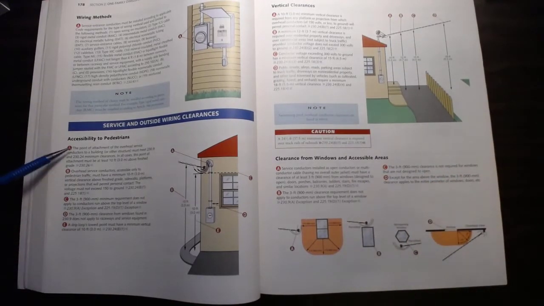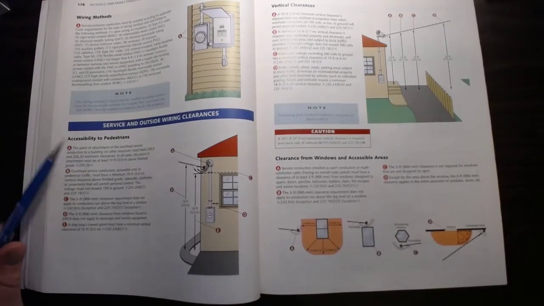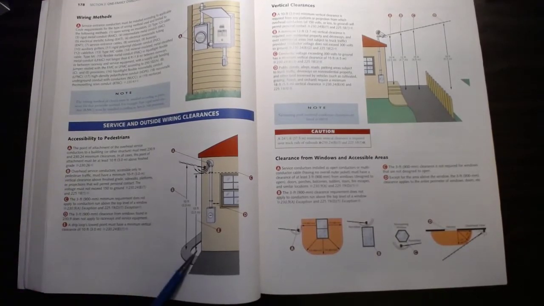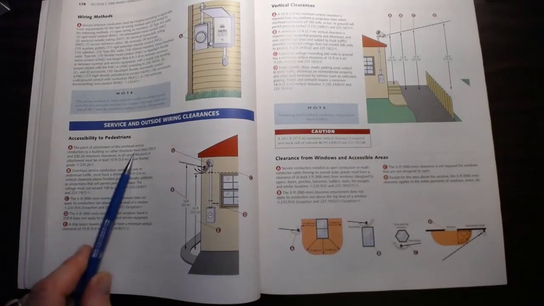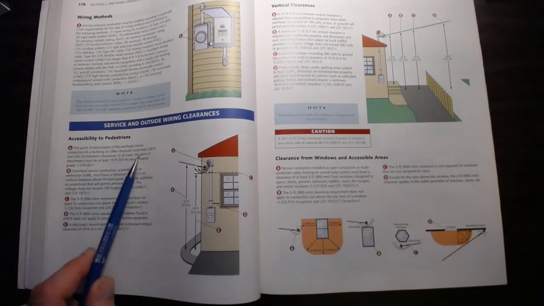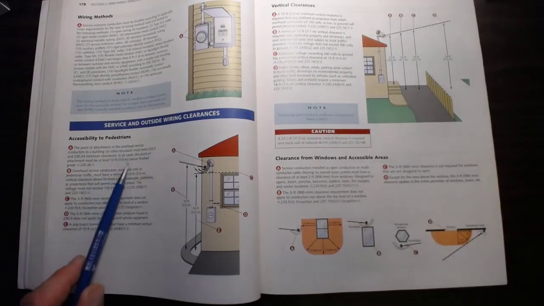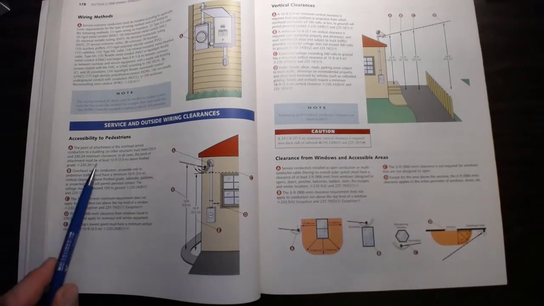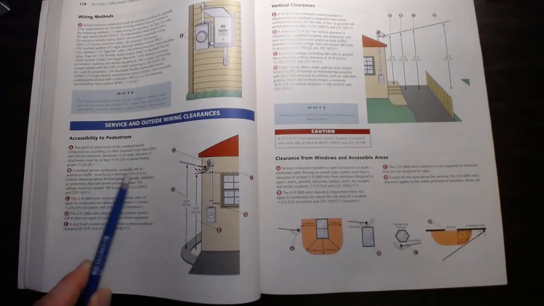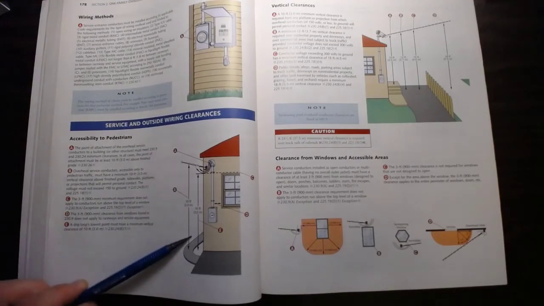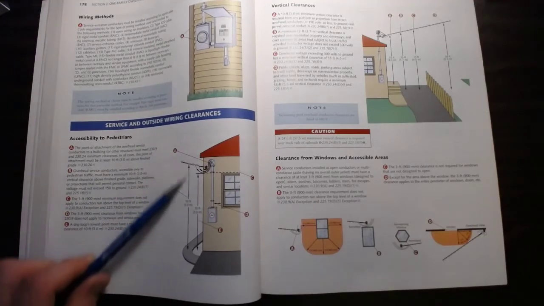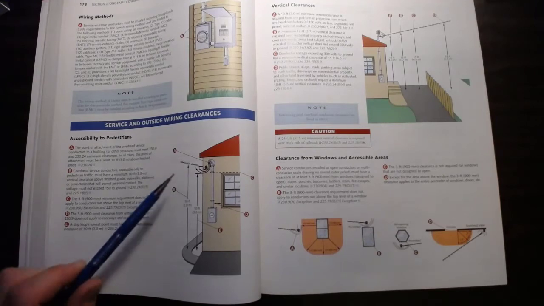Let's take a look then at the accessibility to pedestrians. So 10 foot is going to be this requirement, the minimum number. And so the point of attachment of the service conductors to the building must meet 230.9 and 230.24 minimum clearance requirements. And in all cases, this point of attachment must be at least 10 feet above finished grade. So this is the minimum. So we want to make sure that they cannot reach it.